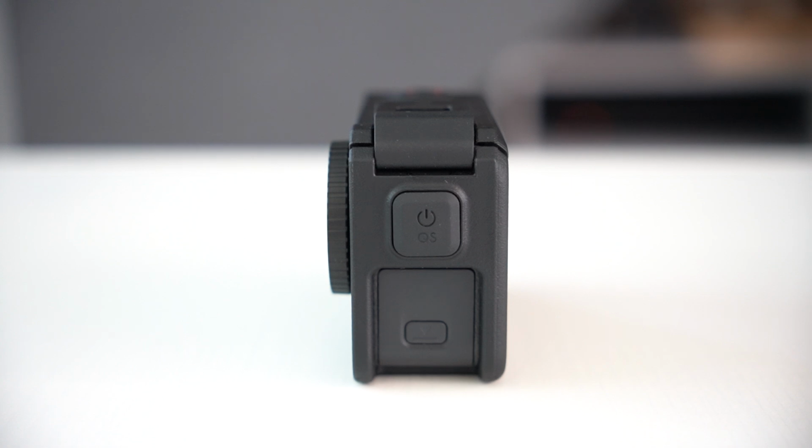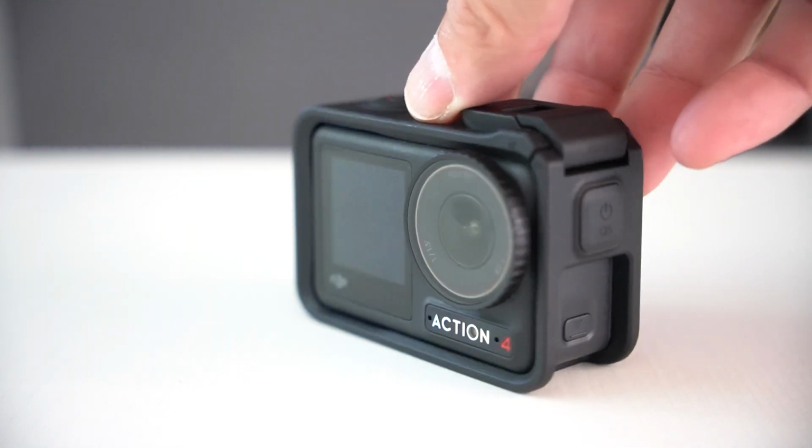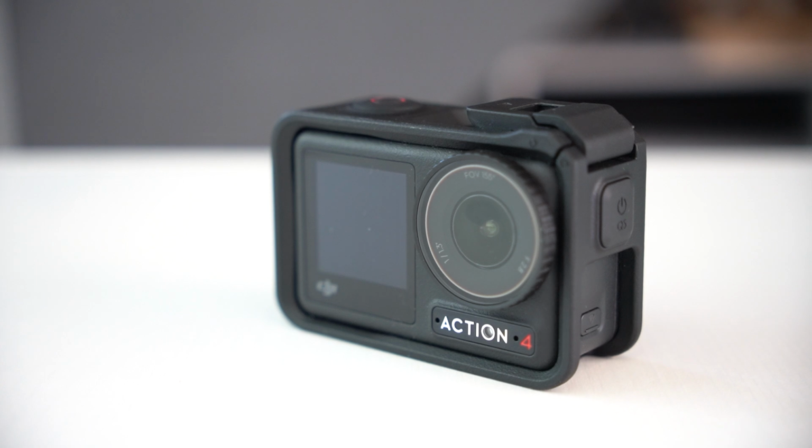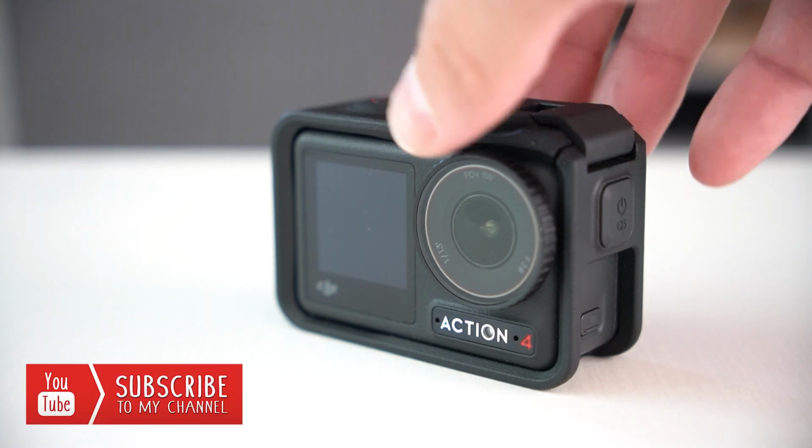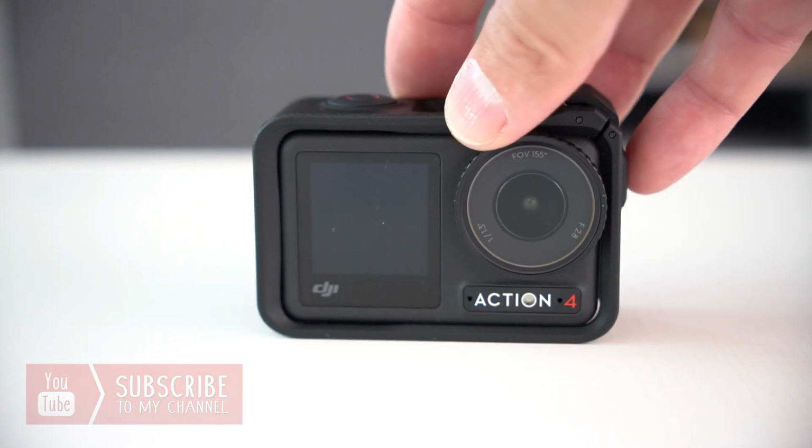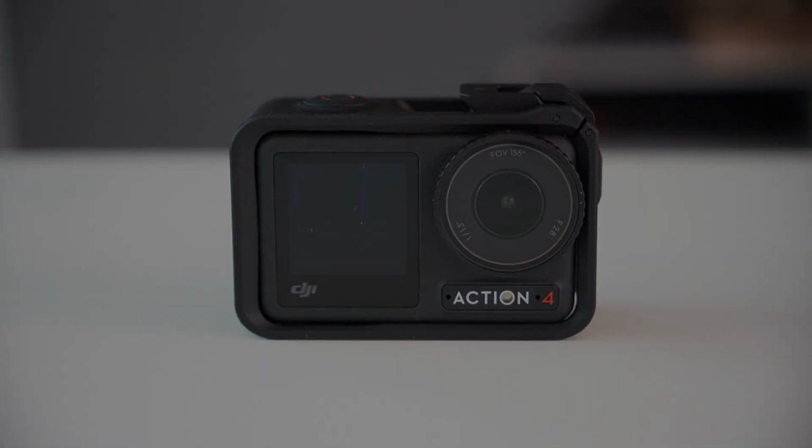Leave everything else in auto mode, and for 99% of people, like I say, this is going to be perfectly fine and you're going to be happy with the results. But for those of you that want a bit more deep diving into the menu systems and your options, I'm going to explain a few more settings now.